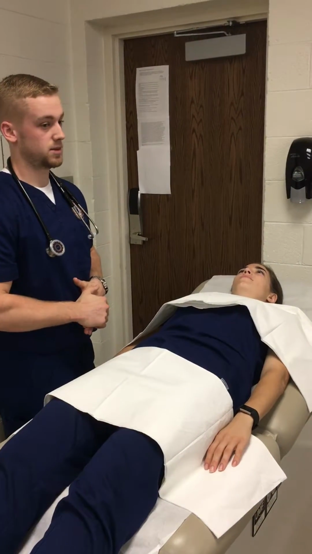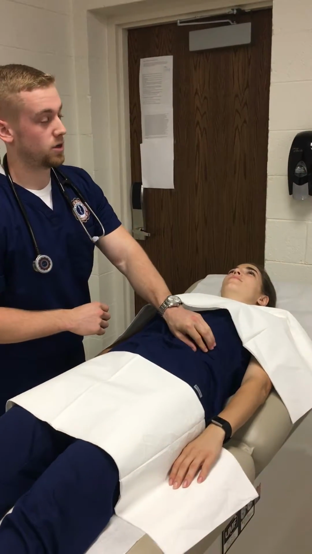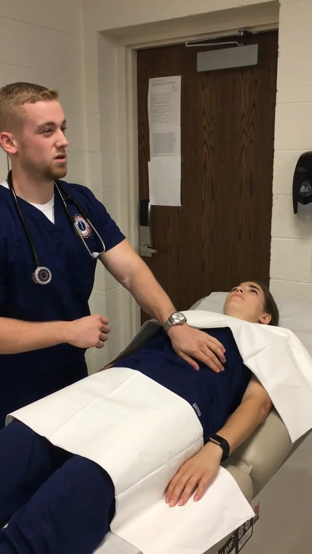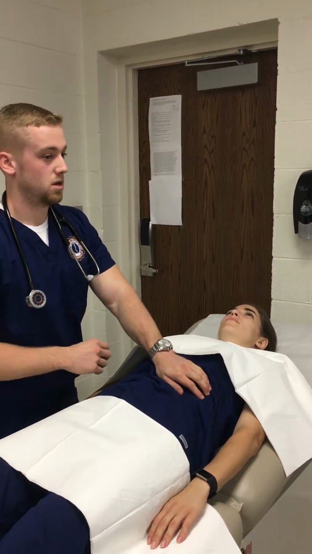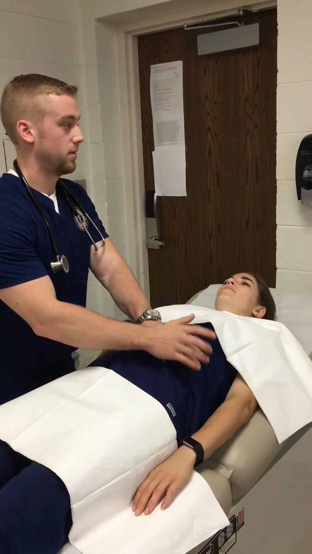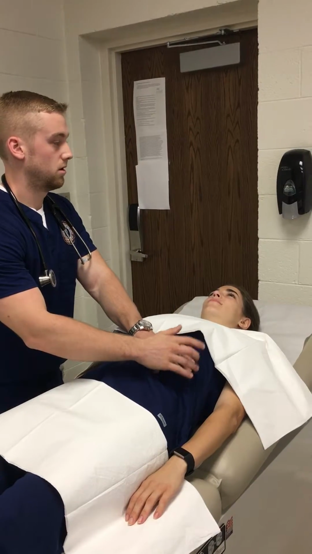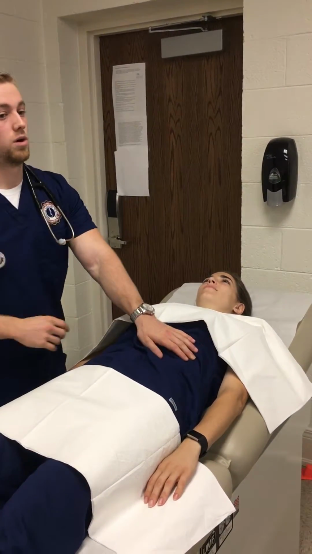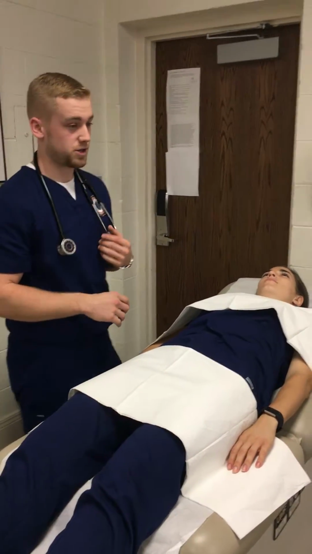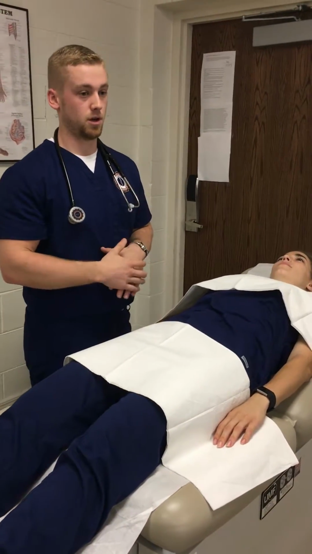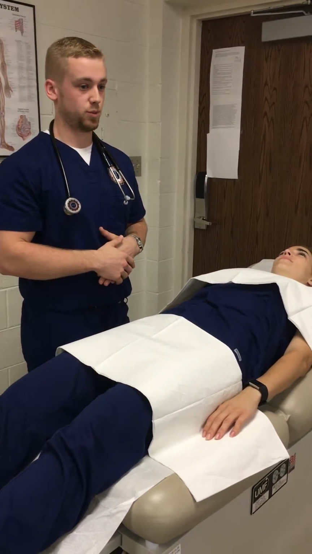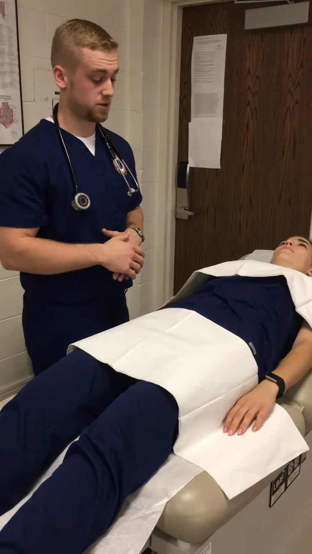So now we're going to check the splenic percussion sign. So now I'm going to percuss over the lowest intercostal space, right here. Now go ahead and take in a deep breath. Exhale. Okay, good. So whenever the patient does that, tympany should be predominant still, again, for a normal size spleen. So we're going to move on to palpation of the spleen.